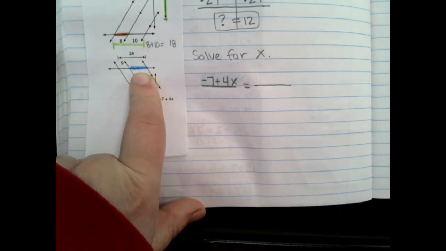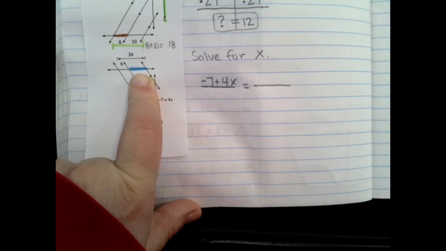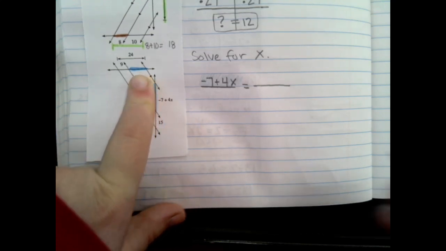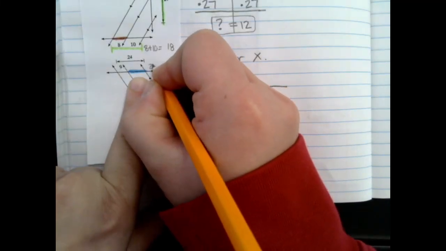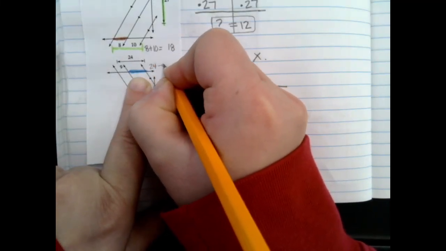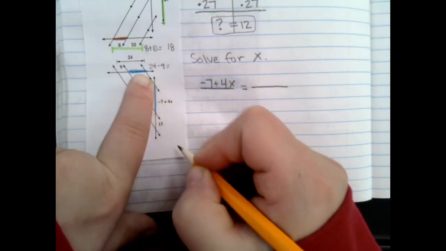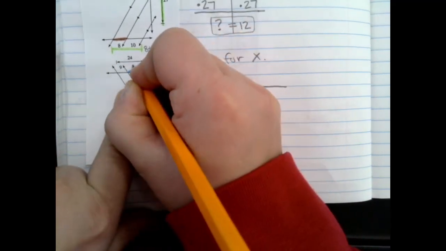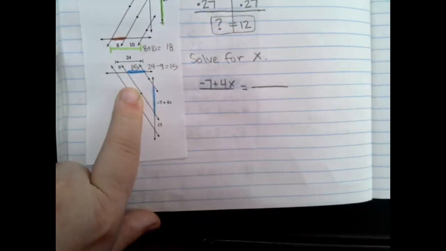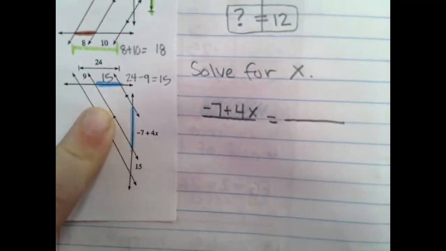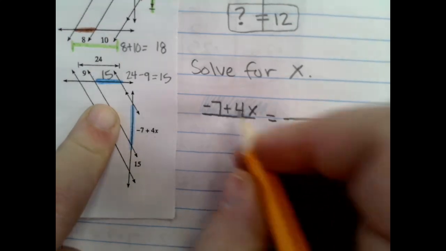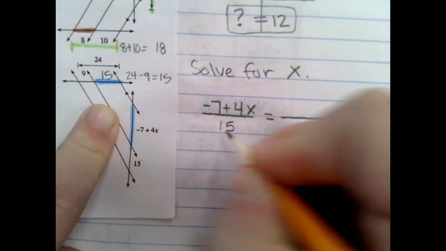Say it again. 24 minus 9. There we go. Okay, I literally could not hear what you were saying. Sorry. So 24 minus 9 is 15. So we know that this amount is 15. Okay, so we're going to compare it to 15.